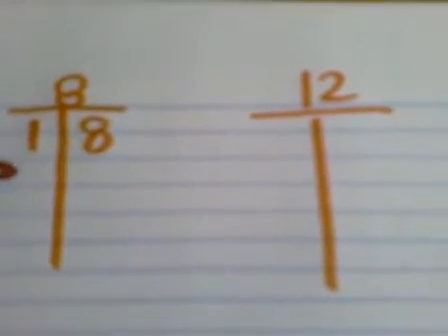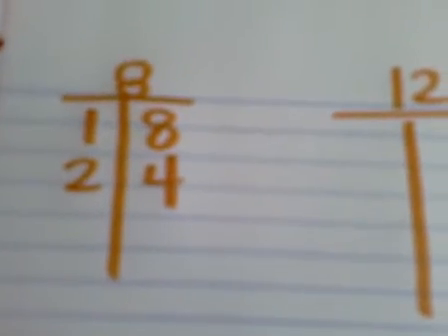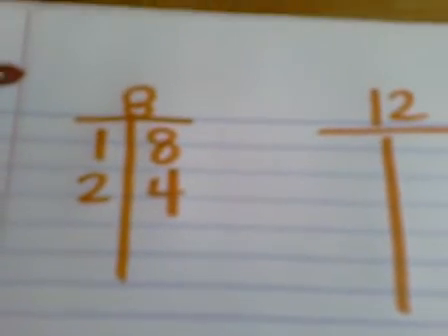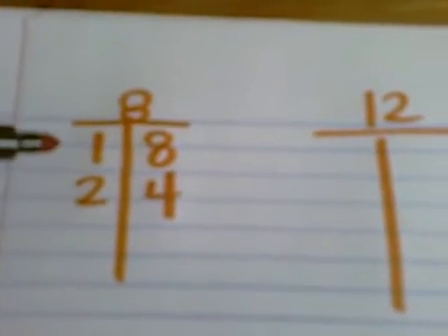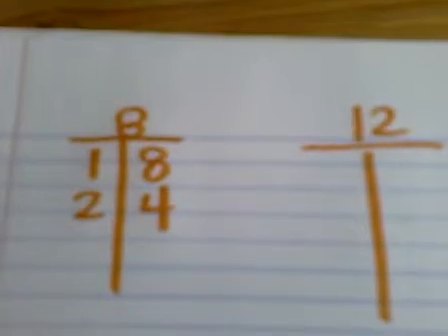First, I'm going to find factors of 8. I know 1 times 8 equals 8. It's even, so 2 is going to go into it. 2 times 4 equals 8. There's nothing times 3 that equals 8. There is something times 4 that equals 8, 4 and 2. So I know my factors are done. But the question says which has 4 and 6 as their factors. So I can eliminate 8 because nothing times 6 equals 8.